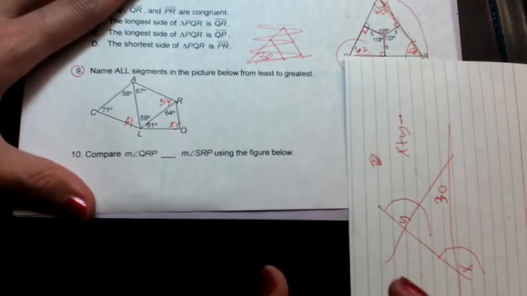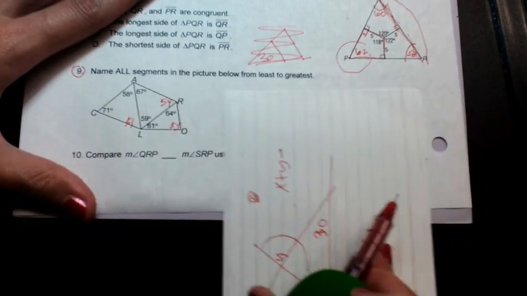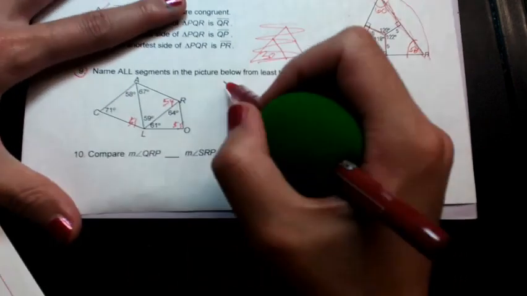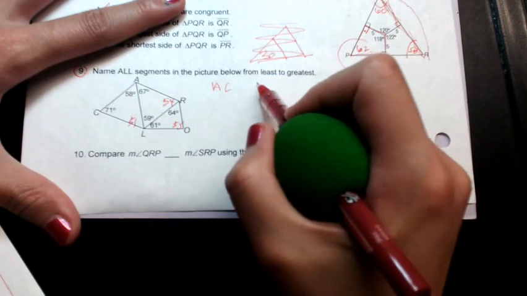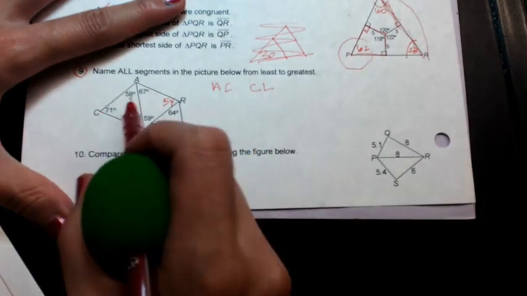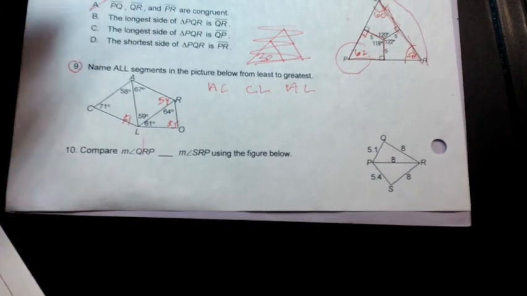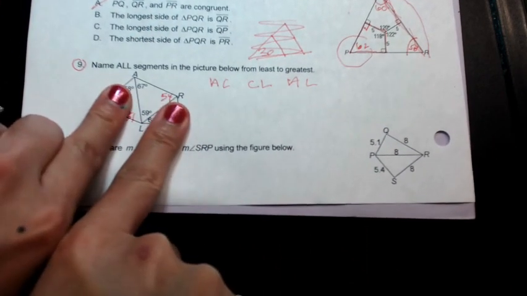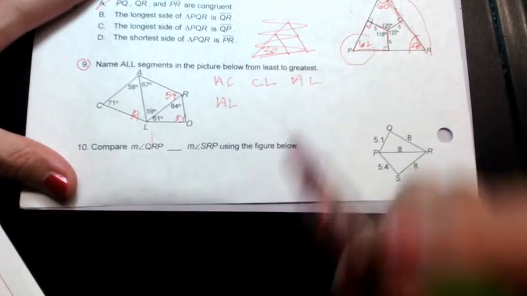Instead, I'm going to order the sides from shortest to longest. Right now I have AC. After AC, 58 is opposite CL. And 71 is opposite AL. Are we good on that one? Now I'm going to cover the left and the right and look at the triangle in the middle. 54 is the smallest, so AL.